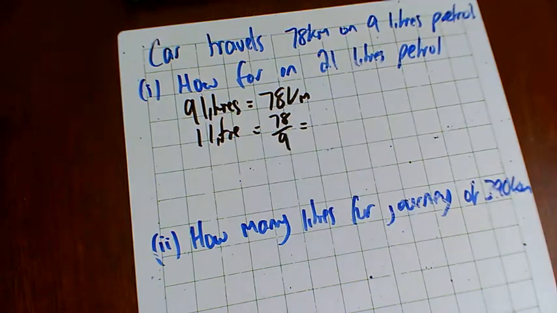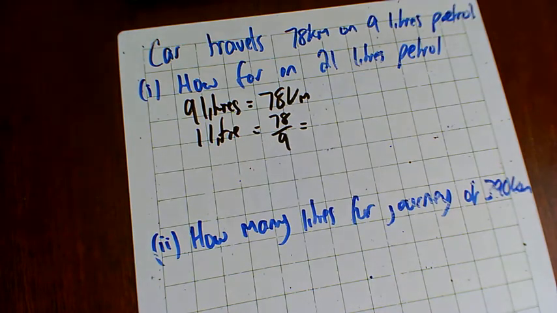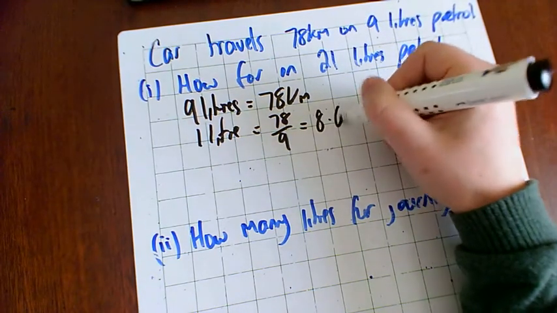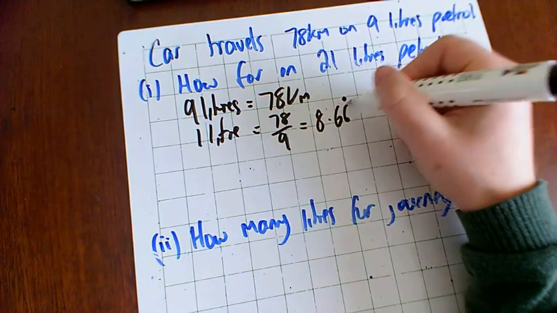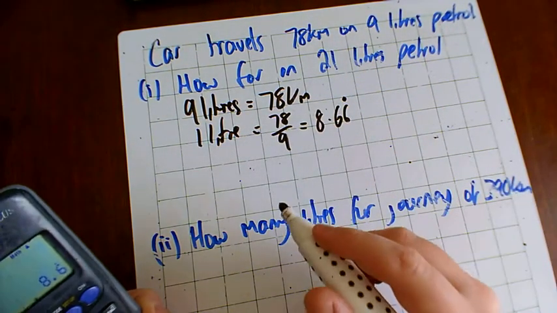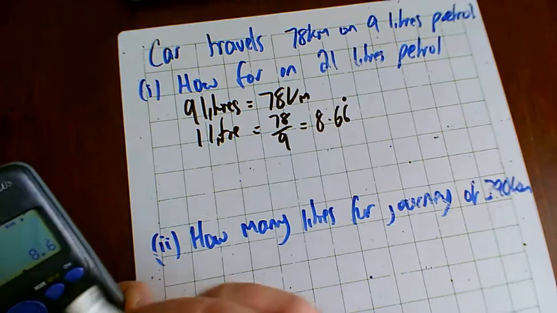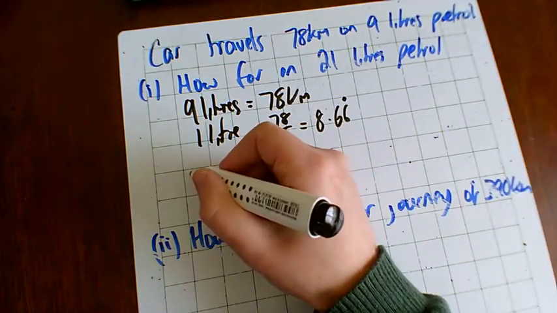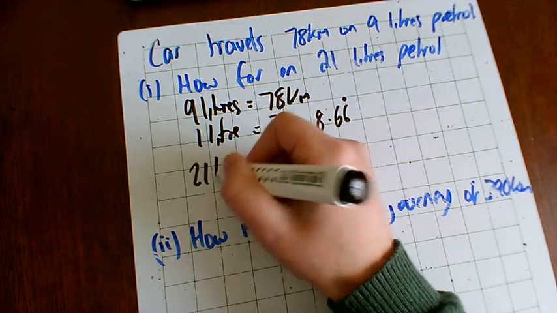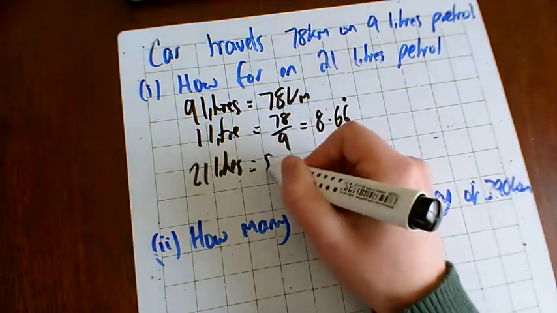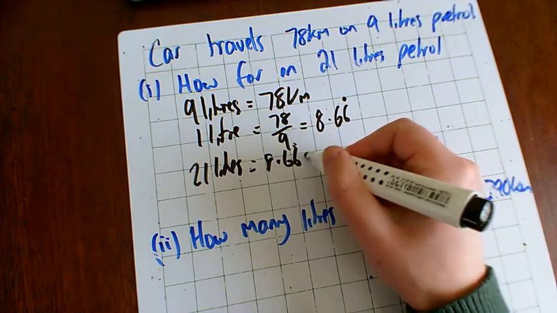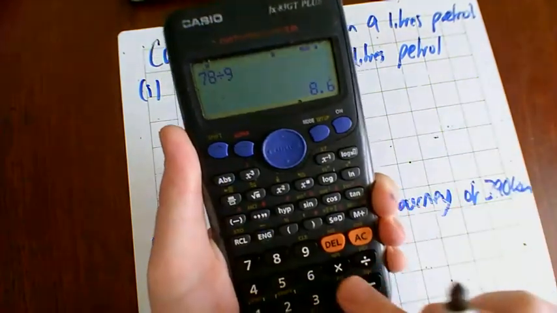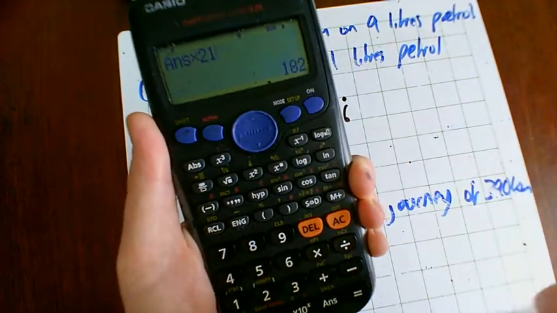On the calculator, 78 divided by 9 is 8.666, and the dot shows that the 6 carries on, so be careful. You can leave that on your calculator because it'll be more accurate. So 21 litres is 8.666 times 21, which equals 182.